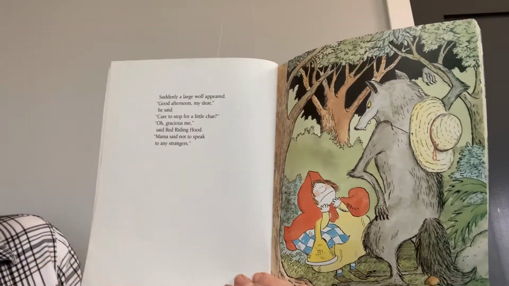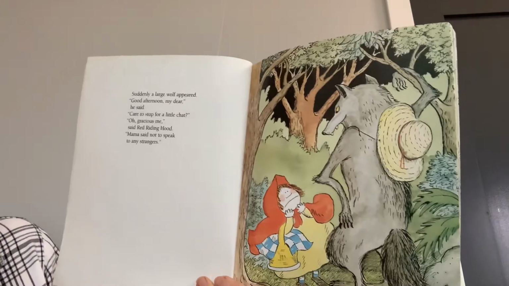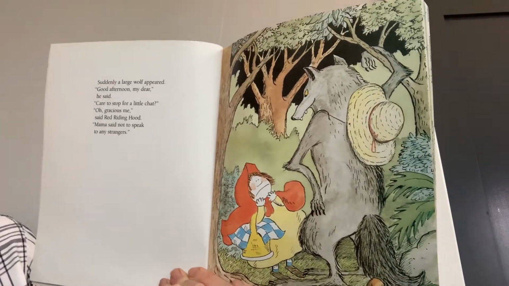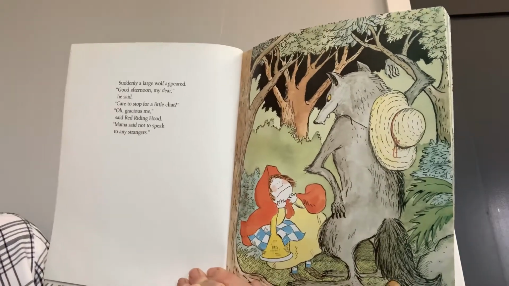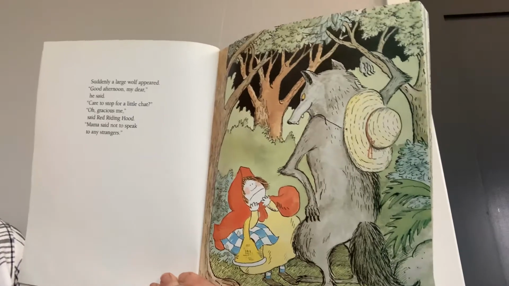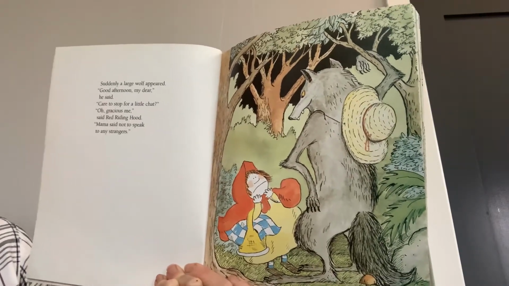Suddenly, a large wolf appeared. "Good afternoon, my dear," he said. "Care to stop for a little chat?" "Oh, gracious me," said Red Riding Hood. "Mama said not to speak to any strangers."